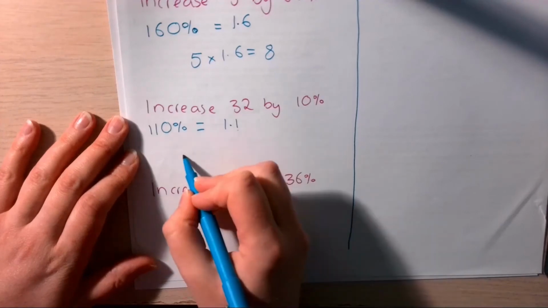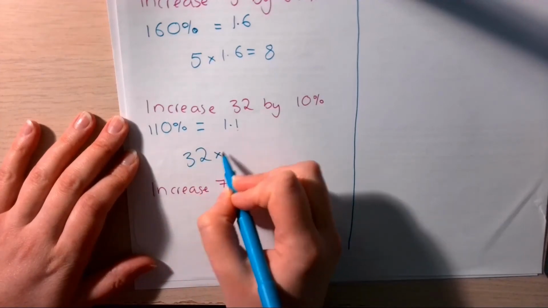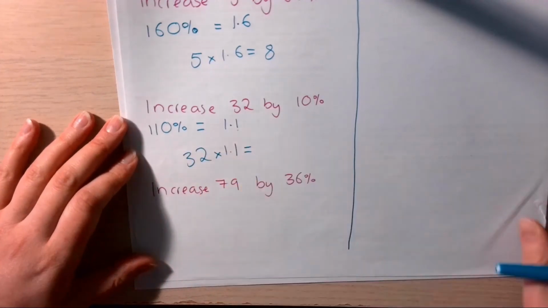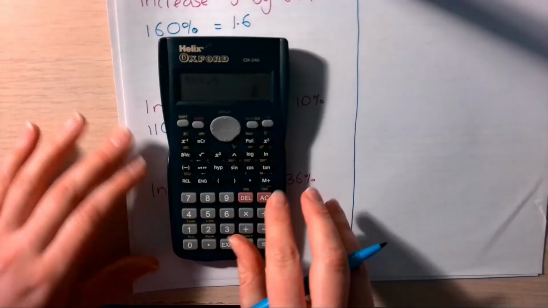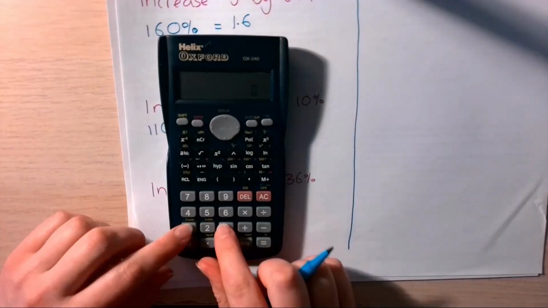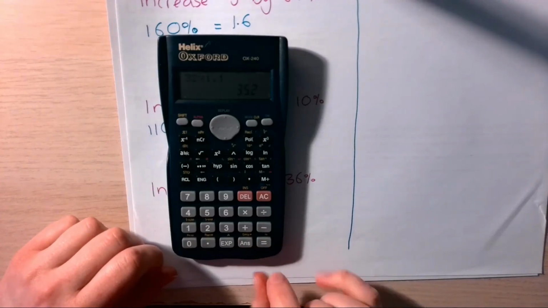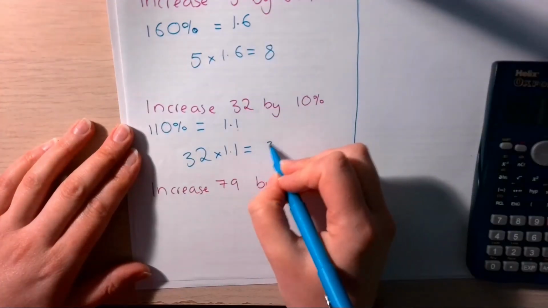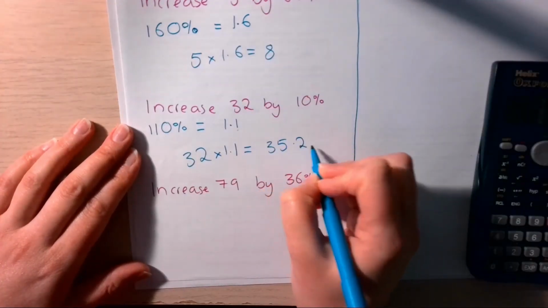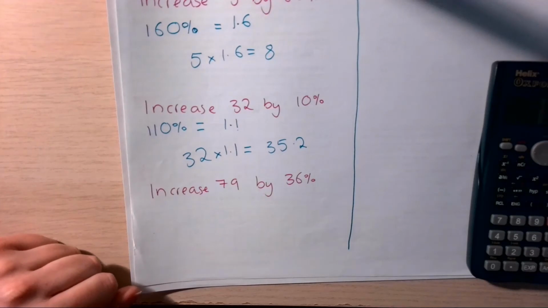We're going to do 32 multiplied by 1.1, which is 35.2. And yeah, that does look reasonable, and that's a nice one.